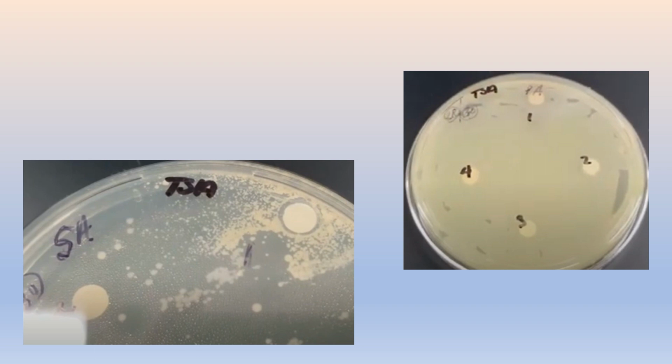On this particular plate right here, this disc, you can see this clearing circle around it. That is the zone of inhibition. And over here on this disc, there's a wider, much larger zone. So the chemical on this disc over here is much more effective than this first one over here. So that just gives you an idea of what the plates look like, how you can test different chemicals.